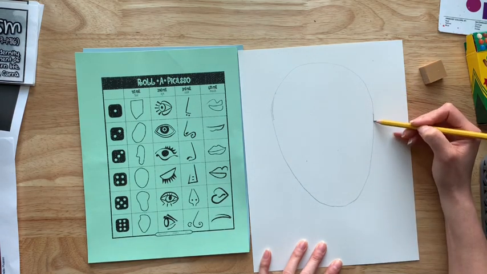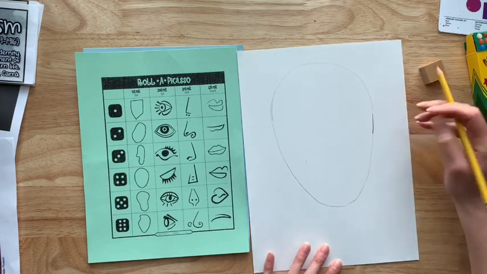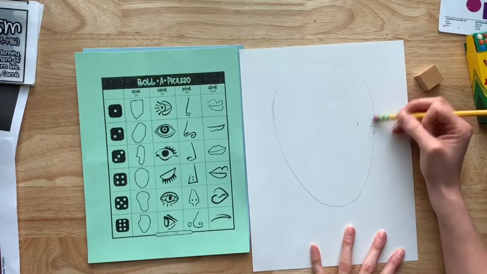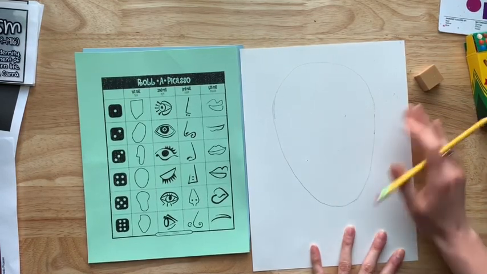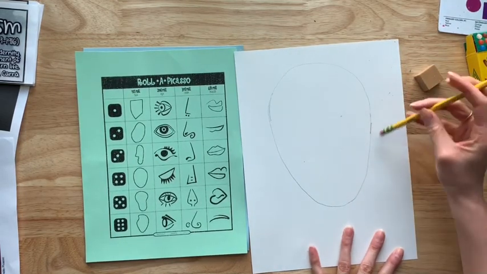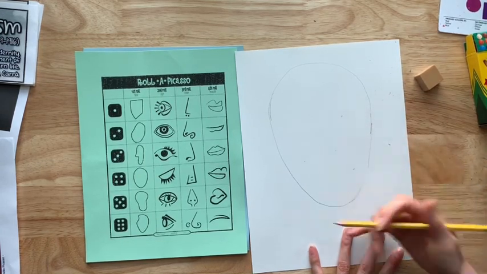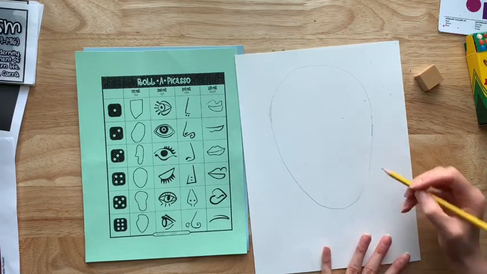If you draw really, really dark and press down really hard, you're going to get these really dark lines, and then if you erase, you're still going to be able to see the lines there. So make sure that you're sketching lightly, so if you do make a mistake, you can go ahead and just erase it off and like nothing was there before.